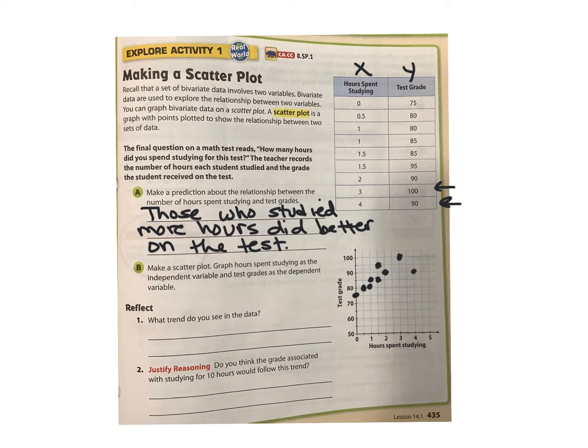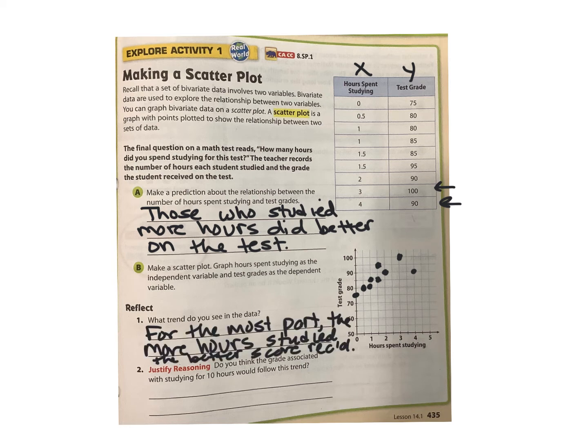But what trend do you see in the data? For the most part, I see the trend in the more hours studied, the better they did. Okay, for the most part, the more hours studied, the better score was received or earned, or however you want to word it. Do you think the grade associated with studying for 10 hours would follow this trend? Our current trend goes upward, upward, upward, upward.